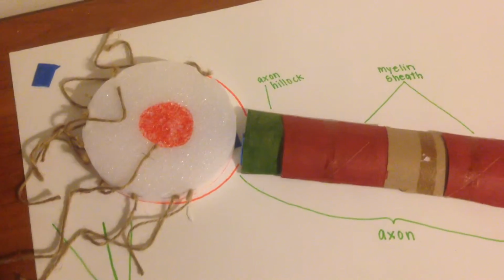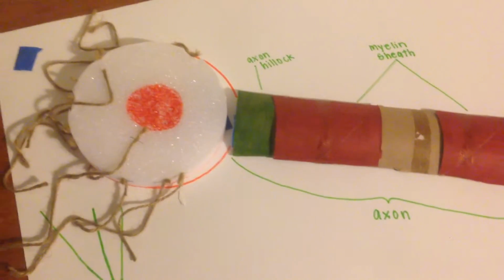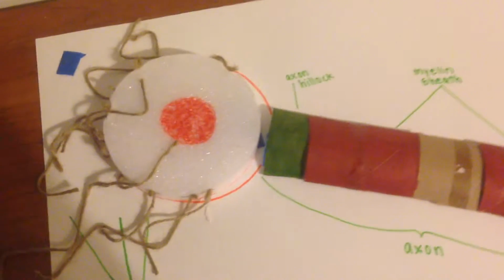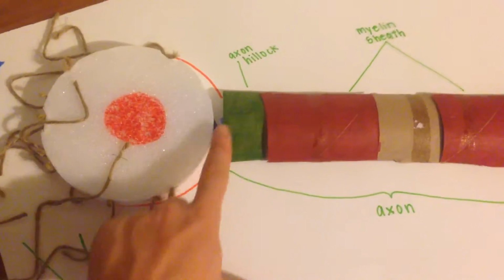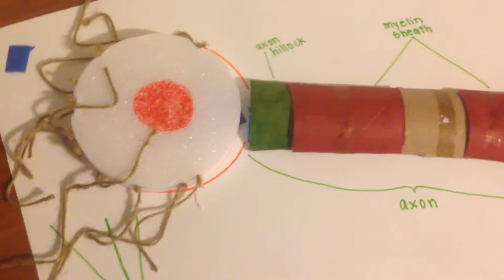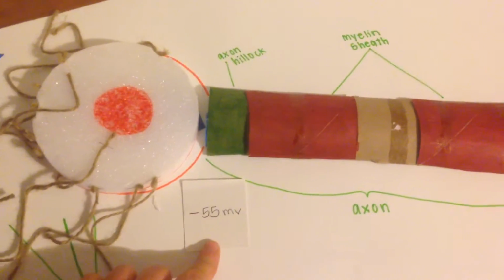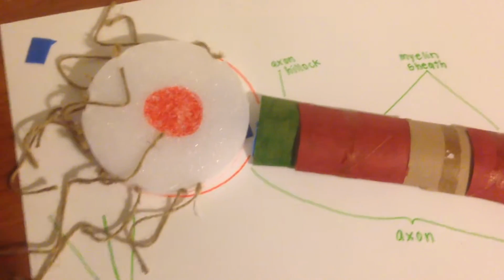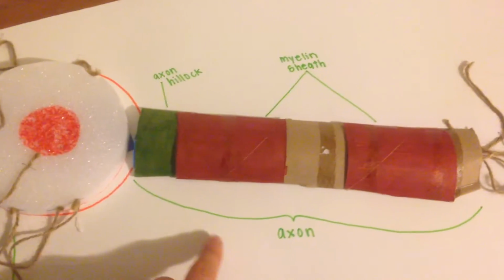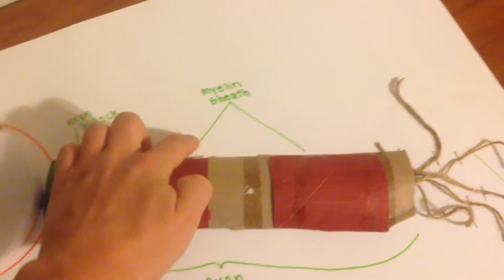While all of this is happening on the cell membrane, once it returns to firing capacity, it's going to move to the axon hillock, and if it reaches negative 55 millivolts, then the electrical signal will be allowed to pass down into the axon and through the myelin sheath.